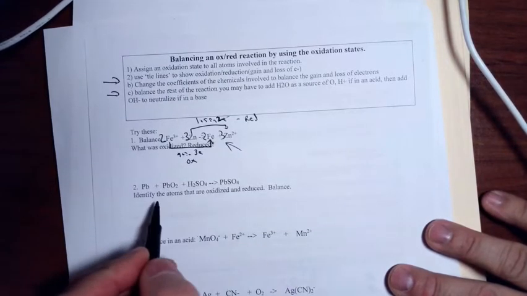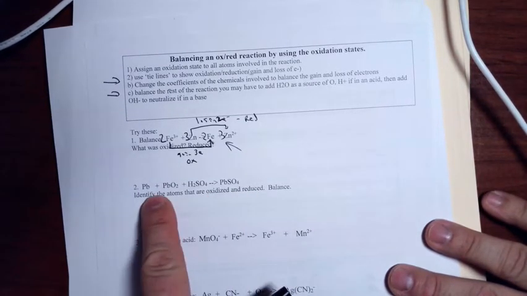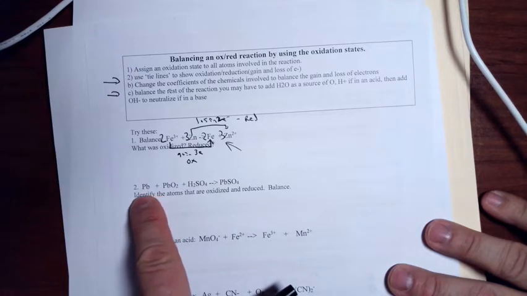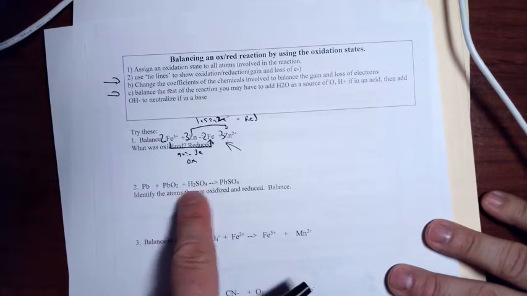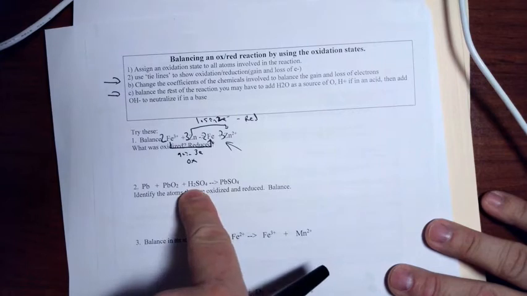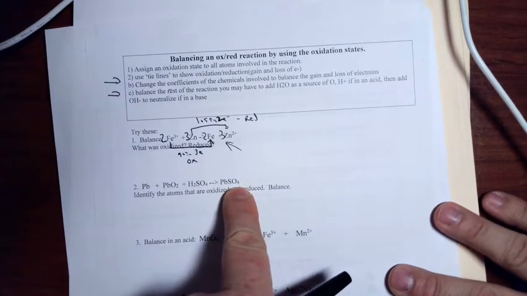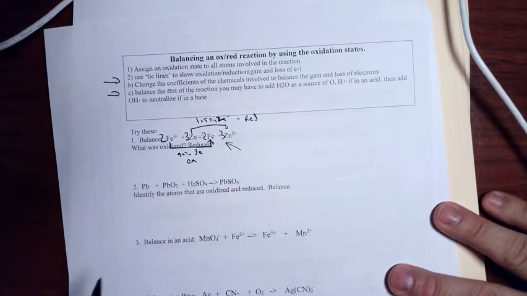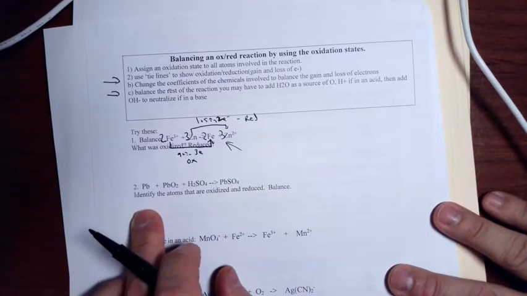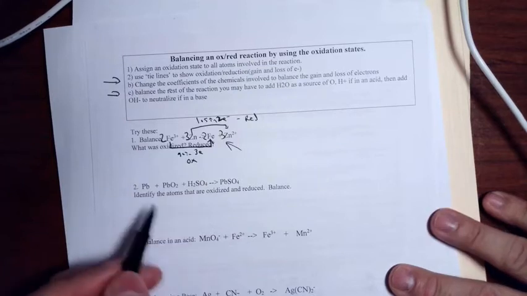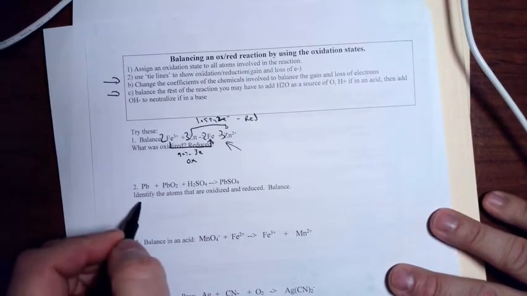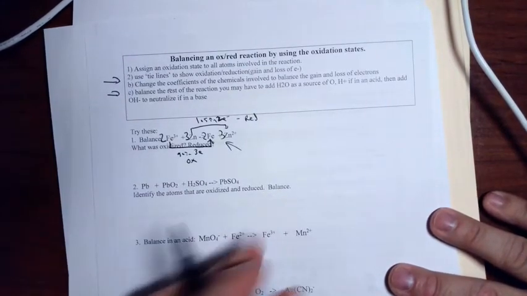This one's a little more complicated because notice when you look at it originally, on this side of the equation, you've got a lot going on, and you have hydrogen. On the right, you have no hydrogen. So somewhere in there, we're going to have to add hydrogen. Okay? But let's do just the normal. Identify the atoms that are oxidized and reduced and balance it.